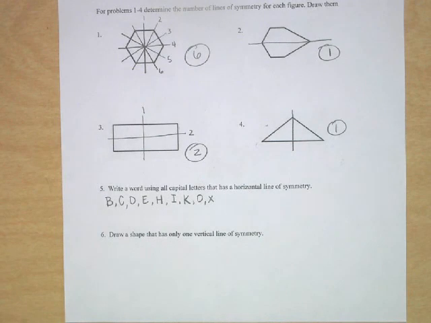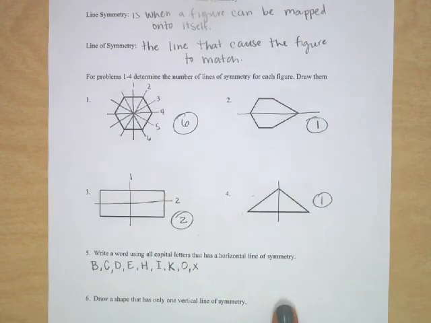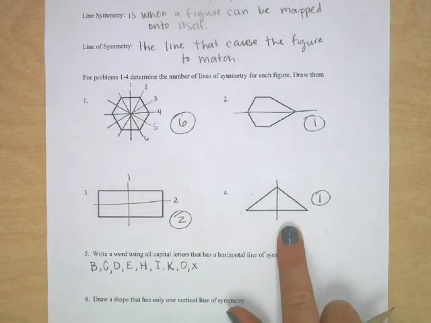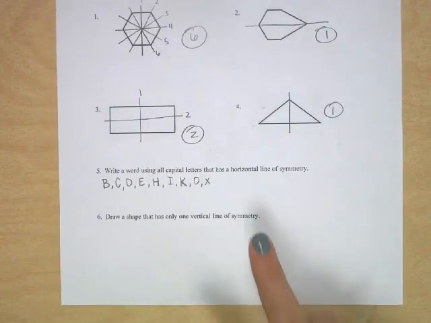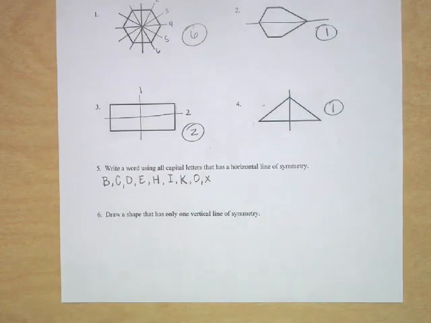All right, and then same thing for number 6. You are going to draw, and this is totally up to you, whatever you want to draw, a shape that has only one vertical line of symmetry. That would be like number 4, a vertical line, but I don't want to see any triangles here. So think of a different shape that only has one line of vertical symmetry, and can't have anything else.